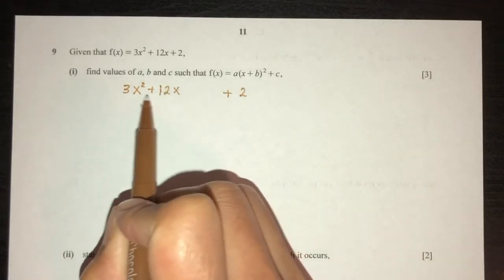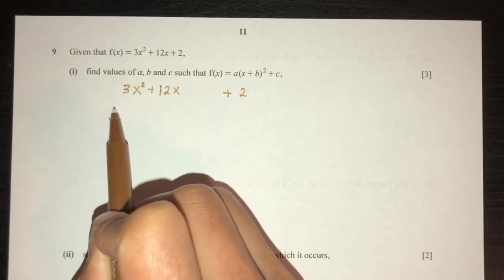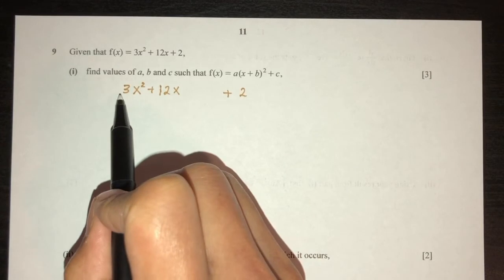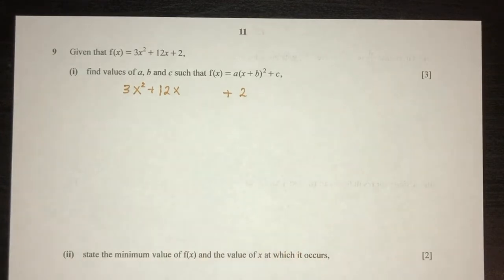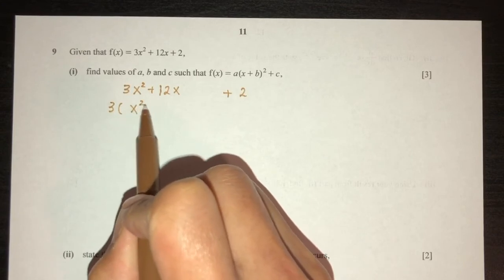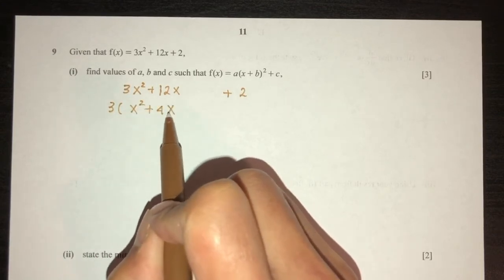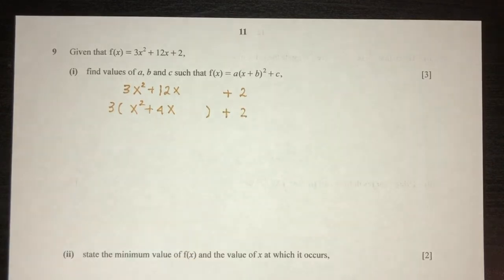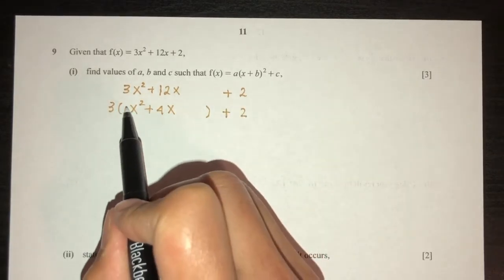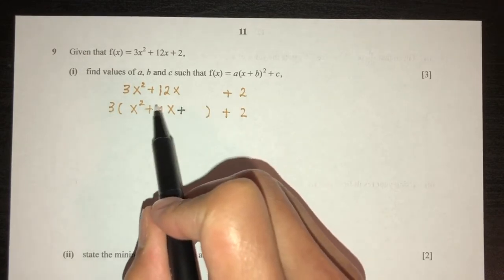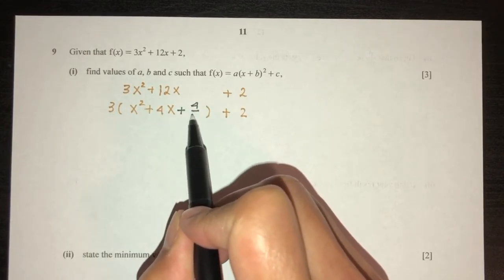Now these two, you can see they can be factorized. You can take out 3, because the first important thing is you have to make this become 1, so you have to factorize this outside. You have 3 outside, you will have x squared plus 4x. Leave some space here, and plus 2. Now, since you have 1 here now, we can add the number that we want to add. It will be this number, 4 divided by 2 squared.